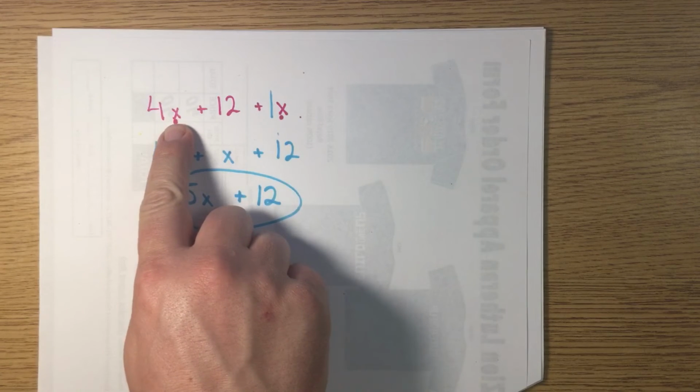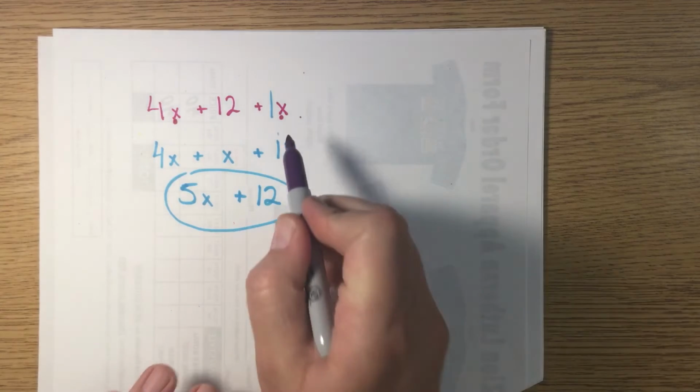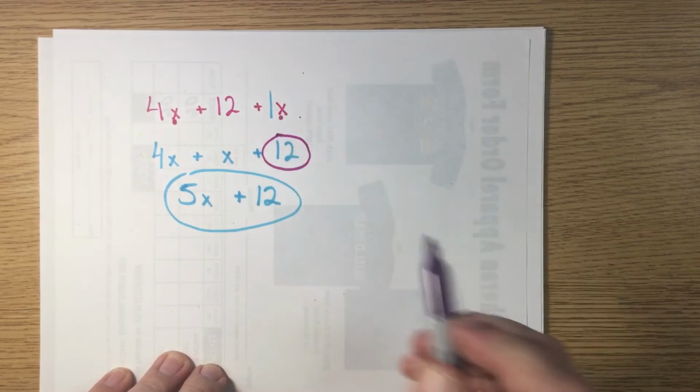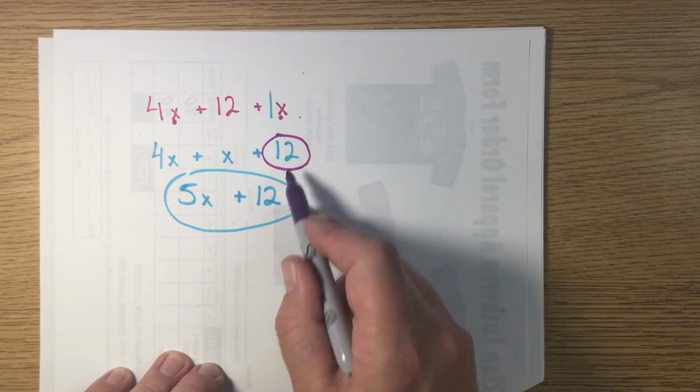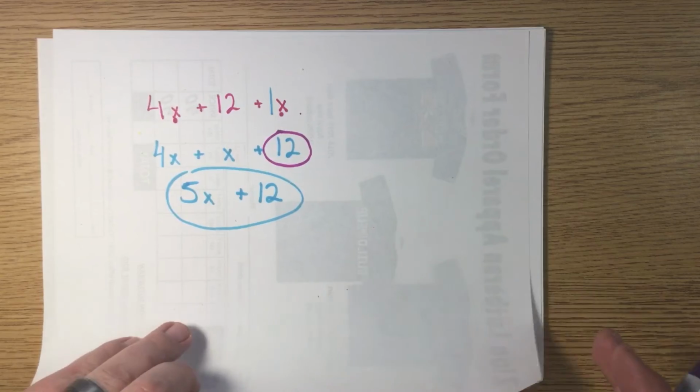Example 2 asks me to identify the coefficients, constant terms, and like terms of the expression. I just realized that I forgot to mention that the constant terms, constant means that it doesn't change. Variable means that it does change. It changes depending on what x is equal to. So a constant is a number that does not have a variable multiplying by it. So in this case, 12 is my constant. Constants are very easy to identify because they just don't have a variable.